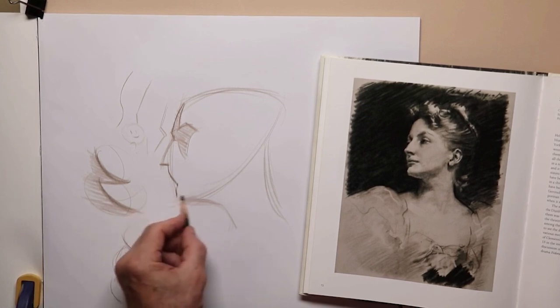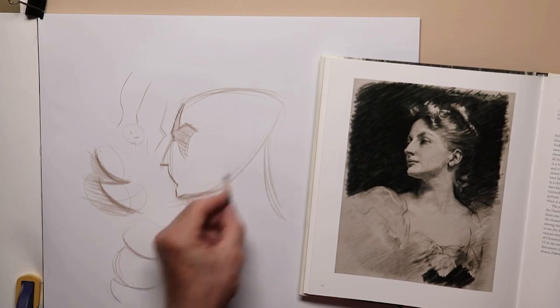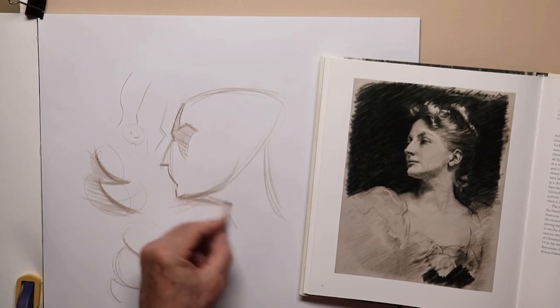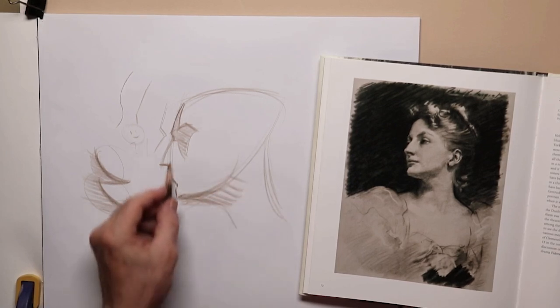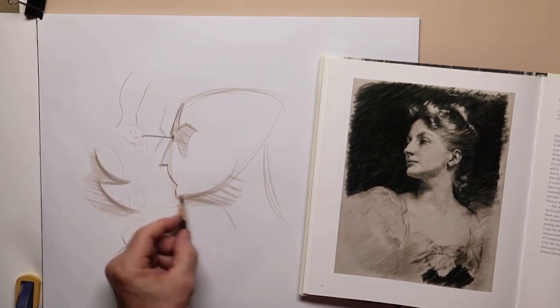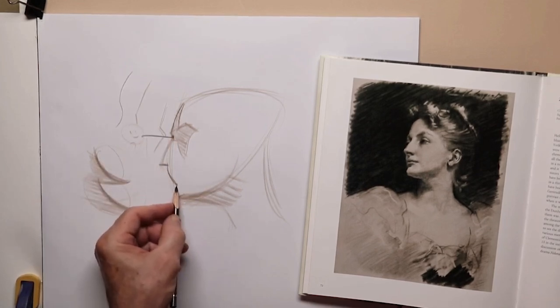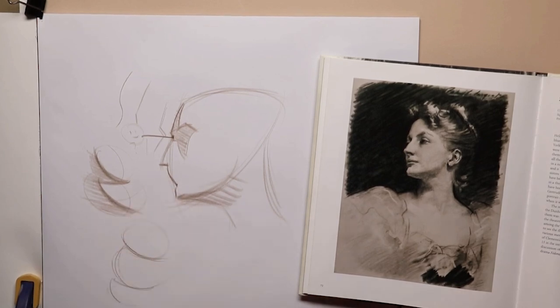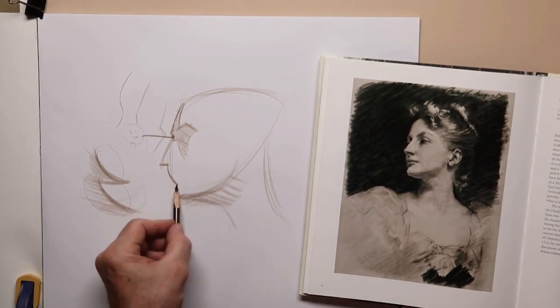And then oftentimes the chin pushes out again. So notice where the forehead ends and the nose begins, and where the barrel of the mouth, not the lips, but the barrel of the mouth ends and the chin begins.